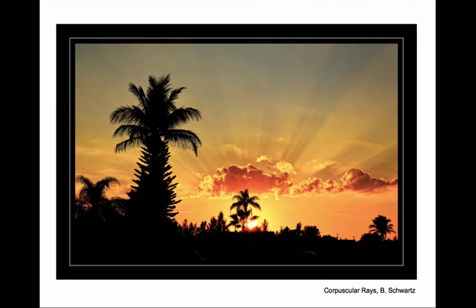This is a wonderful example of careful exposure done by Bill Schwartz. Those corpuscular rays are so delicate, and if your exposure is just a bit too bright, they disappear. You have to be very precise, and he's gotten this exciting image because he took the time to get it.